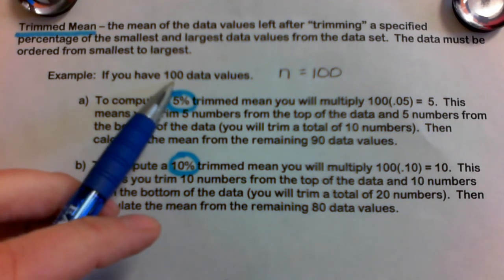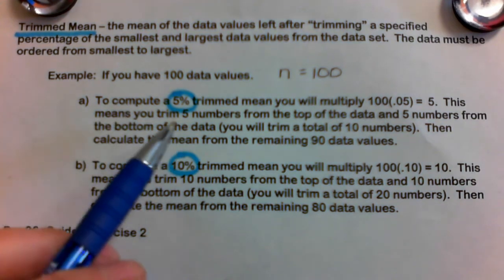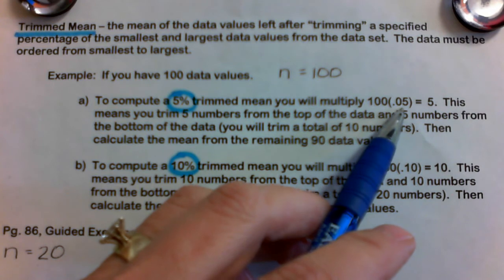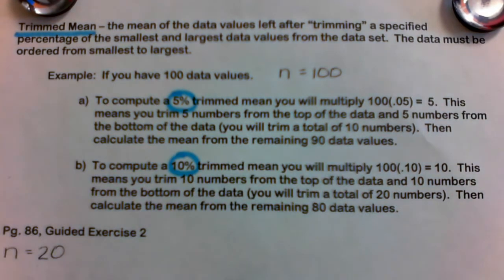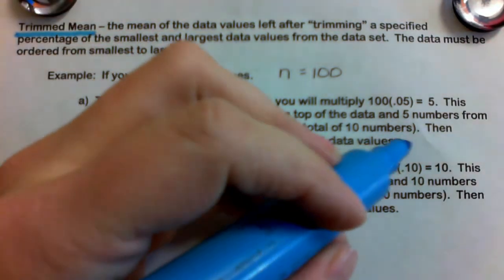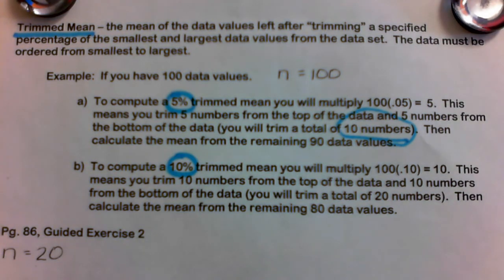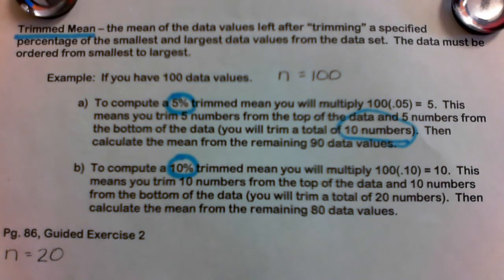So assume we have 100 values. So N, the total number of data values, is 100. So to find the 5% trimmed mean, you take the number of data values times 5%, which equals 5. Now here's where you need to be careful. This 5 tells me to trim the 5 smallest numbers and the 5 largest numbers. So on a 5% trimmed mean, in this case, you are actually trimming a total of 10 numbers, even though you calculated the number 5. That's where you need to be careful. Then, the remaining 90 numbers, you find that mean.